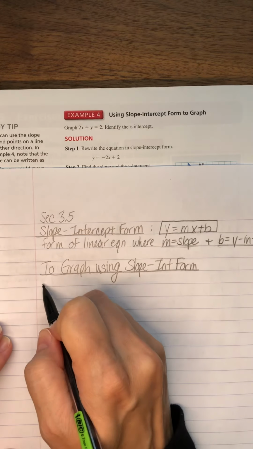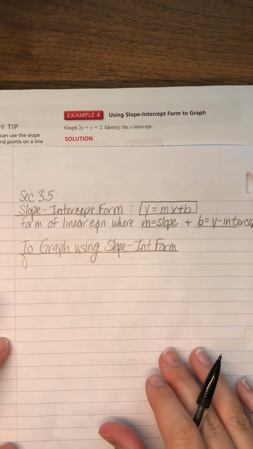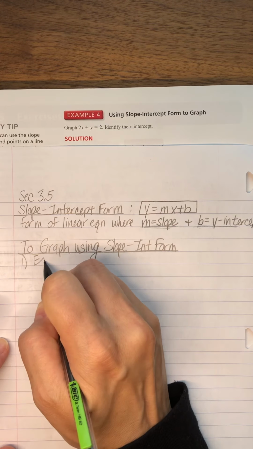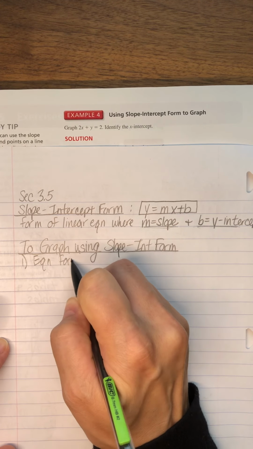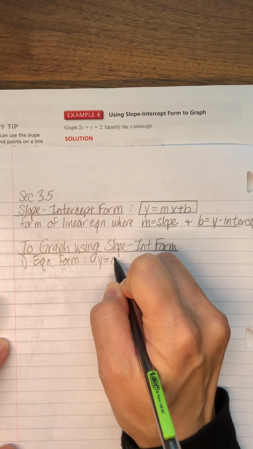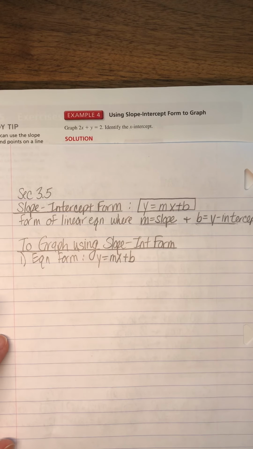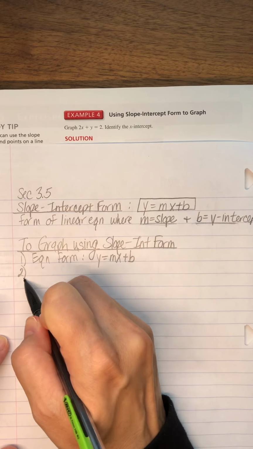All right, our first step is to make sure that our equation is in the right form. We want our equation to be in the form y equals mx plus b. We want it to be in this form so that we can easily graph it using these steps here.